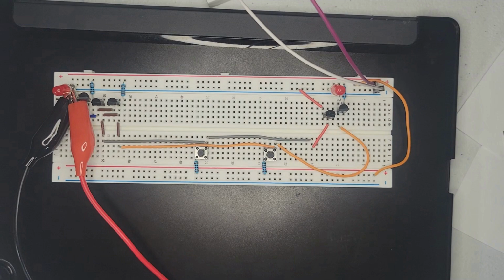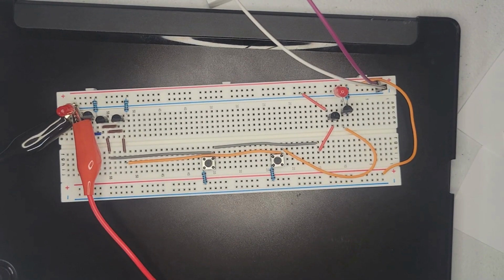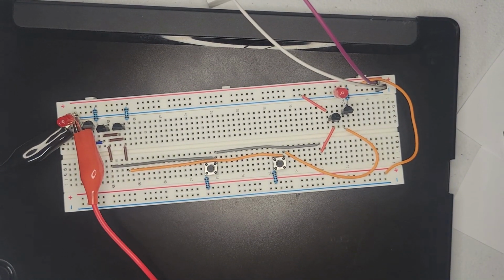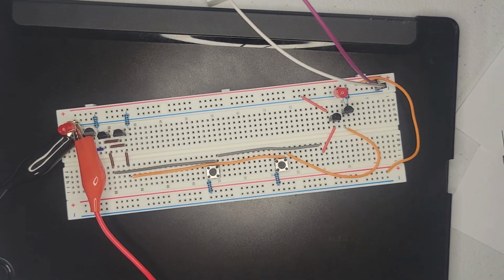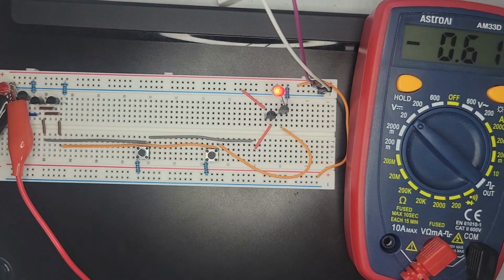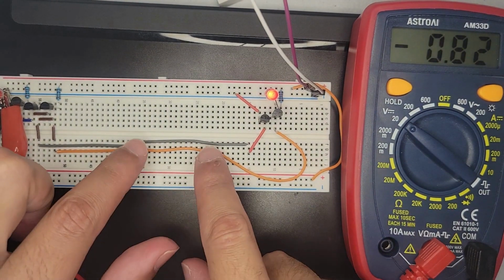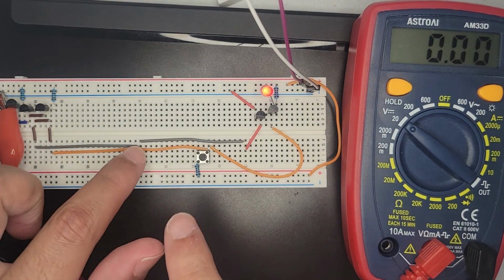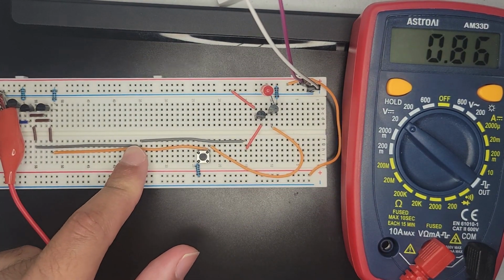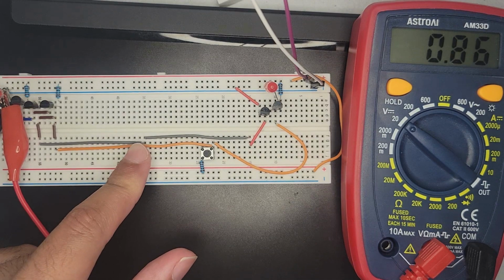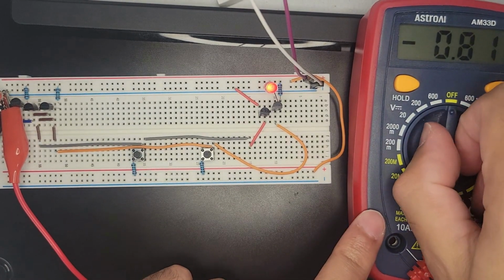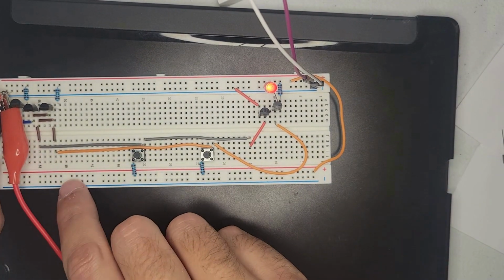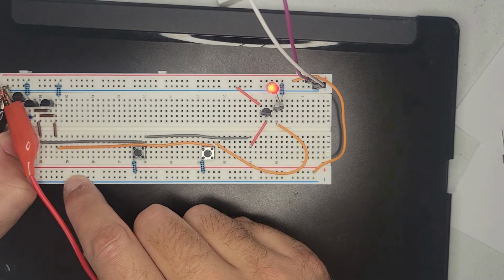So I'm gonna connect my meter again, and let's see our voltage. We still have a negative number, and if I press a button, I'm still getting 0.86. That's so weird. There's got to be something wrong with the circuit. I mean, obviously, but maybe my logic is wrong, and this is not the way it works.